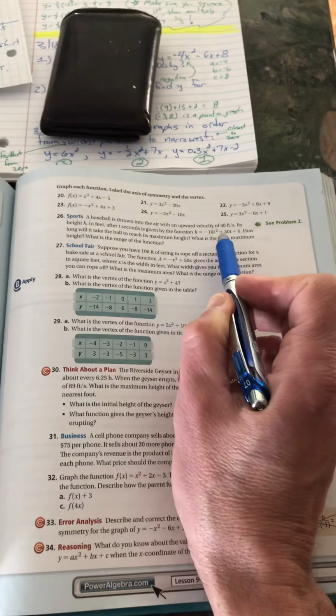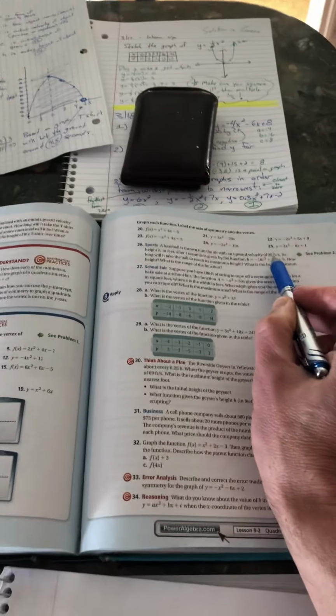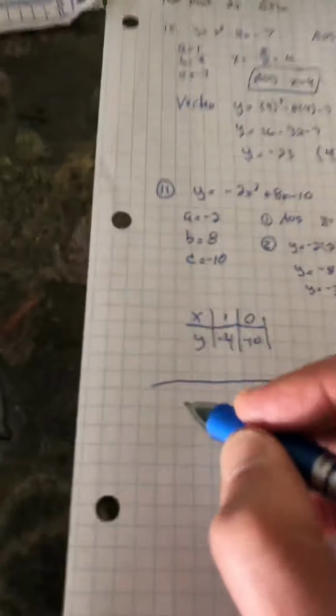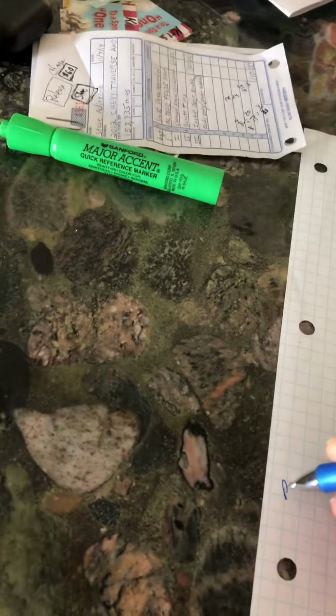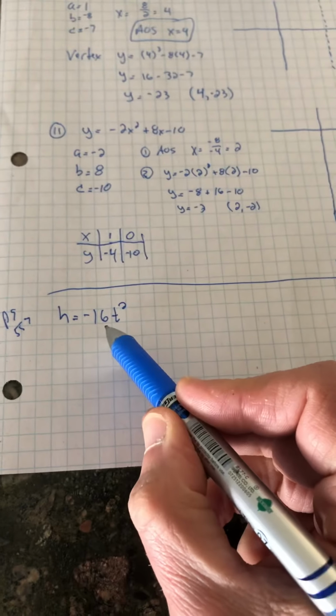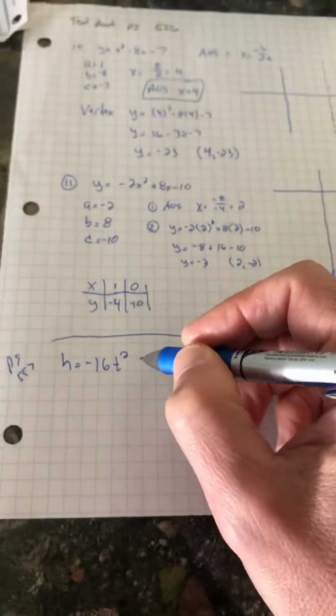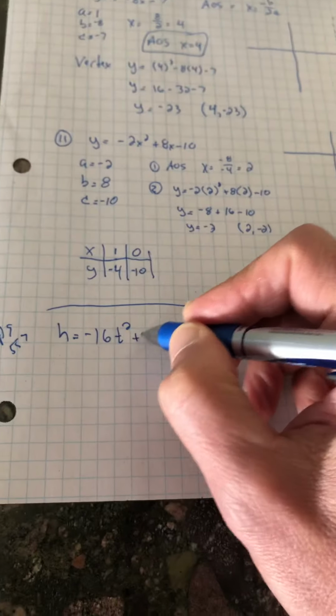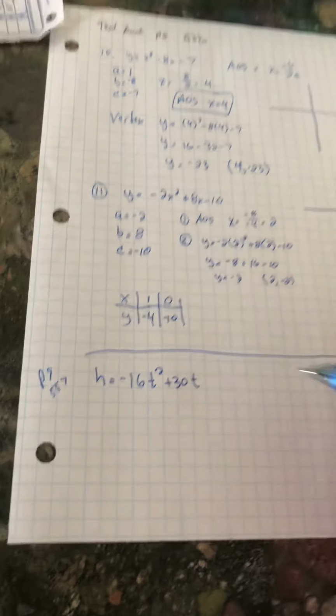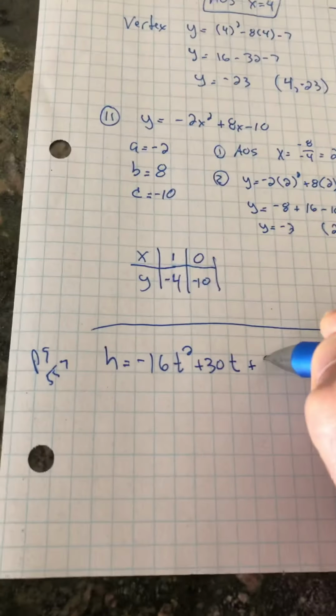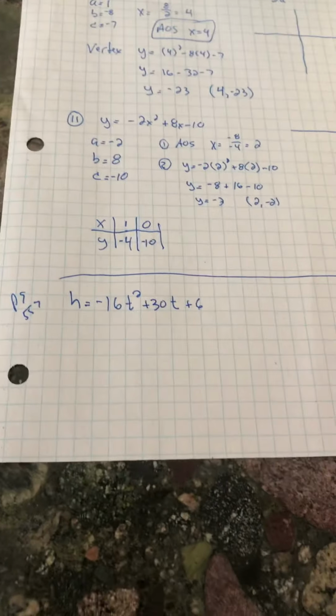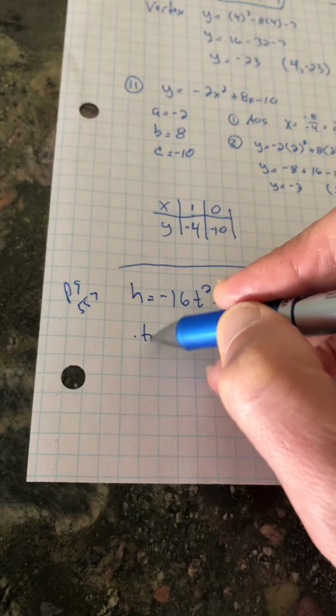All right, so it tells us our initial velocity is 30 feet per second from an initial height of 6 feet. So h will equal, again, this is number 26 from the textbook on page 557, -16t squared. -16 always stays there because that's our force of gravity, plus our initial velocity going up at 30 feet per second from an initial height of 6 feet. All right, the question here is, we want to find the time it takes to get to the max height.